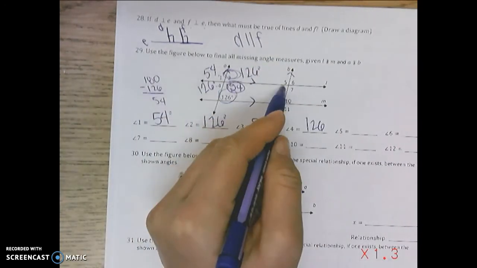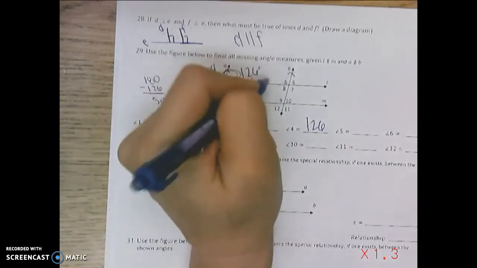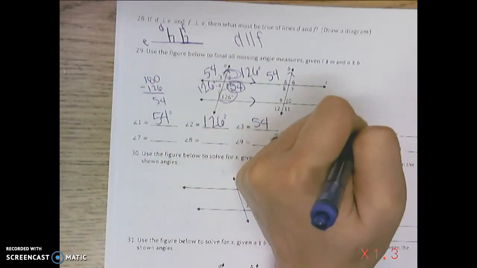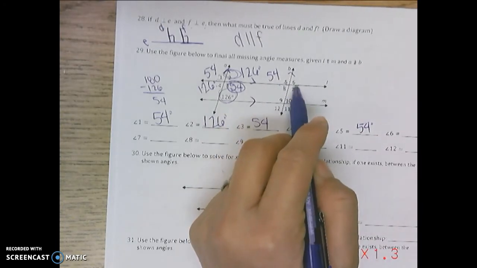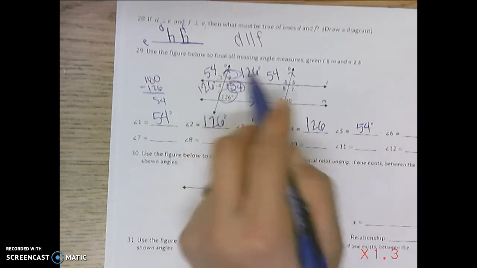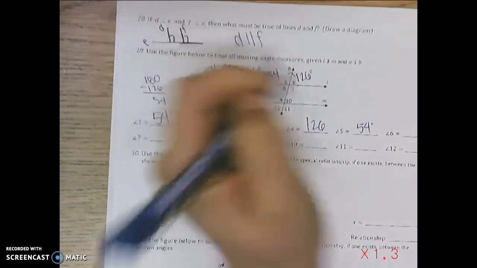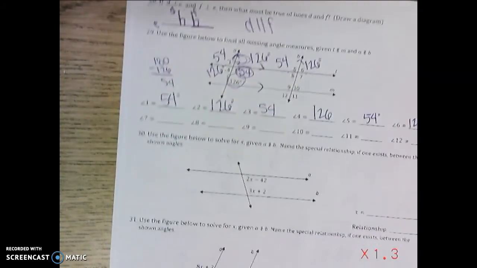Then I'm going to look over at angle 5. Well, angle 1 and angle 5 are corresponding angles, which makes them congruent, so angle 5 would also be 54 degrees. And then angle 2 and angle 6 are corresponding, so they are congruent, which means angle 6 is also 126 degrees.